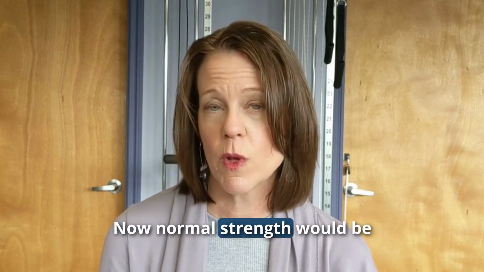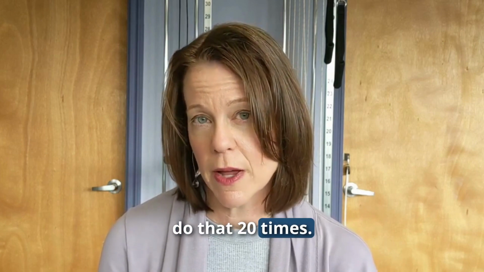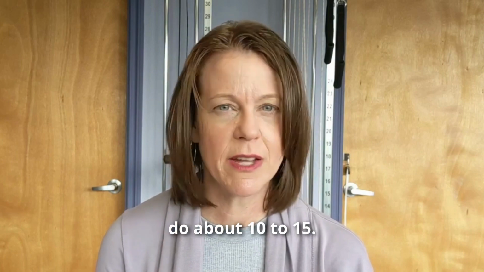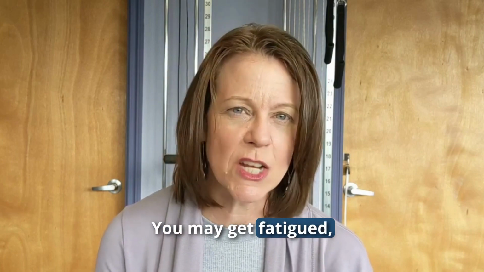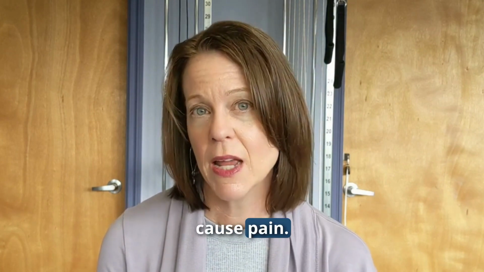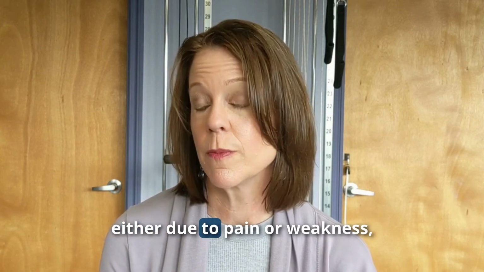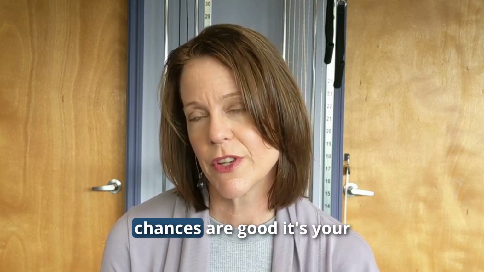What you're going to do is try to lift your heel off the ground. Normal strength would be considered that you could do that 20 times. Not necessarily everybody has normal strength, but you should be able to do about 10 to 15. You may get fatigued, but it doesn't actually cause pain. If you're unable to lift your heel off the ground, either due to pain or weakness, chances are good it's your sciatic nerve.